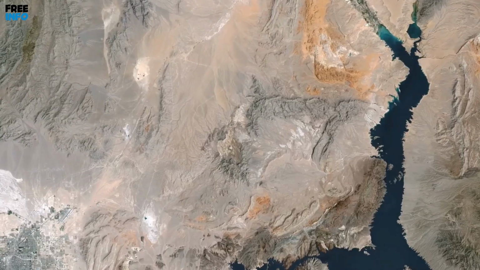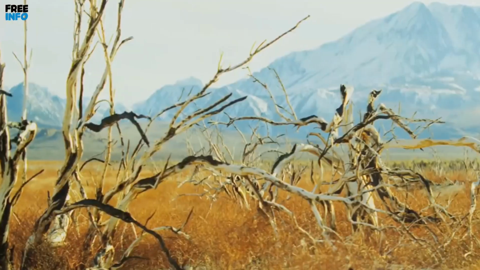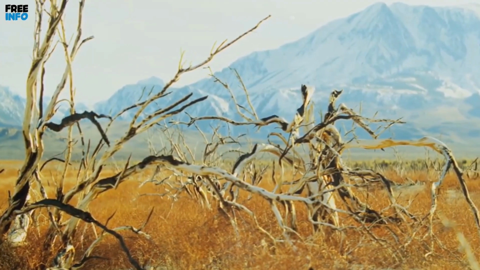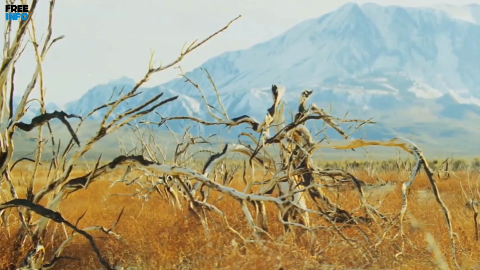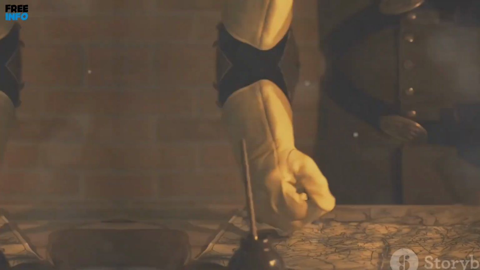Beyond mountains and rivers, other geographical features have left their mark on borders. Deserts, forests, and even climate zones have influenced where people settled and how territories were defined. Understanding the interplay between geography and borders is essential for comprehending the historical development of nations and the complex relationships between them.